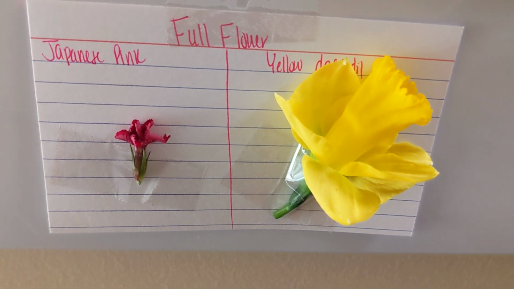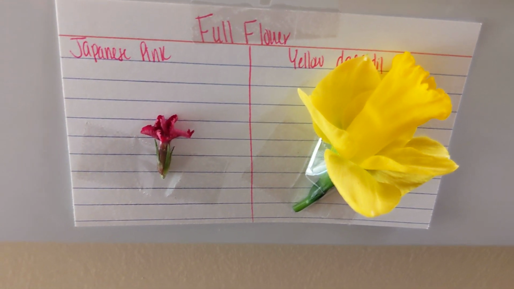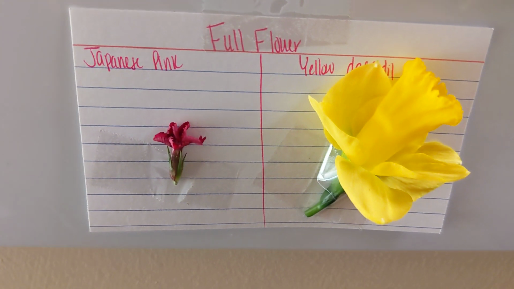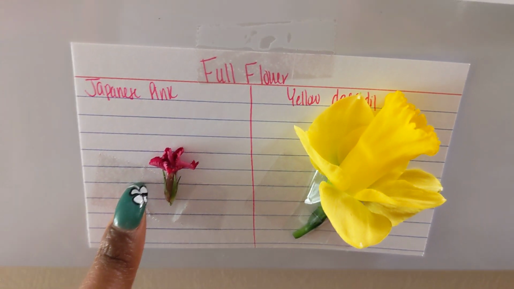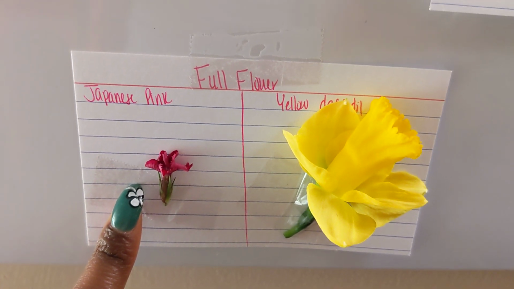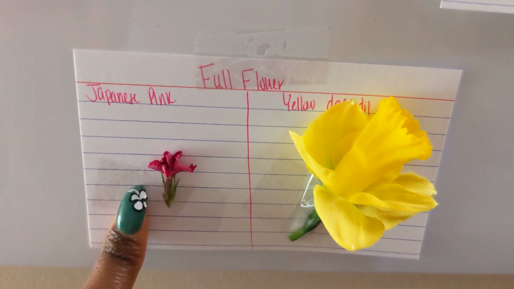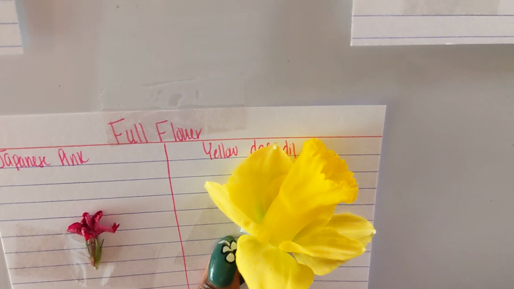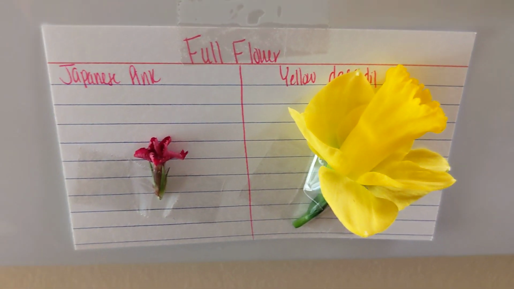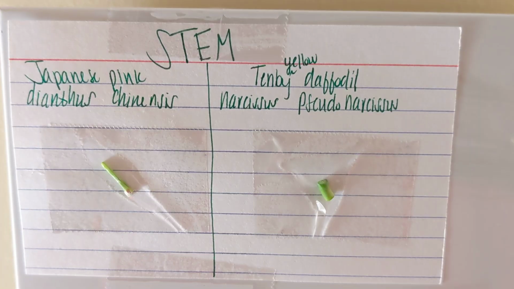Good evening, everyone. So today I'm going to be showcasing the plant structure and function of two flowers. The first one is a Japanese pink, the scientific name for which is Dianthus chinensis, and the yellow daffodil, which is also called the Narcissus pseudonarcissus. So we're going to start with the stems.